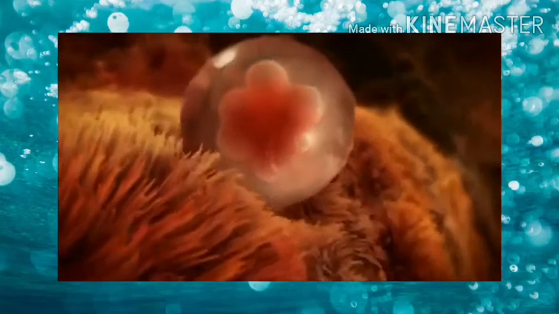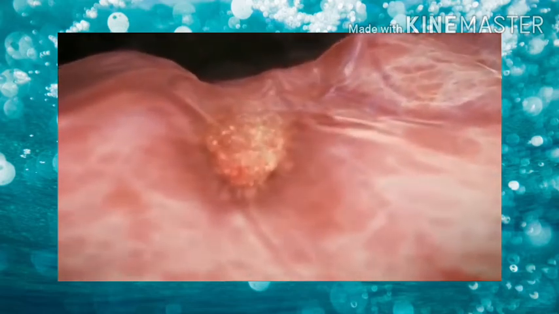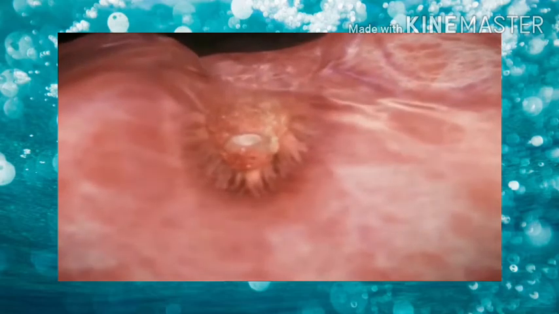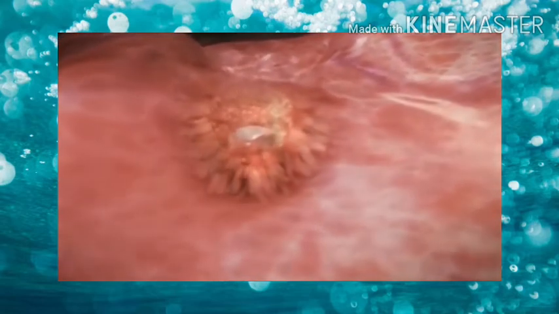Meanwhile it is pushed toward the uterus. Now the embryo is pushed towards the uterus and it reaches the uterus. It travels through the uterus and implants itself there. Once it reaches the uterus, it implants and further development occurs. After implantation, an organ called the placenta is formed. Now you can see the implantation process take place.